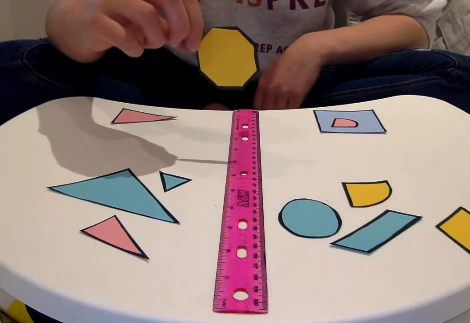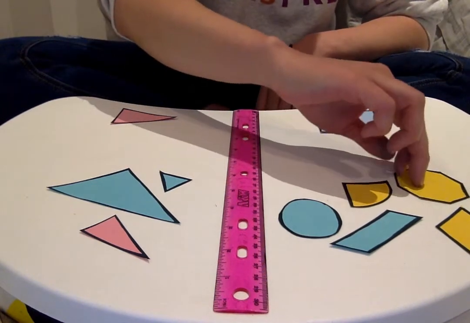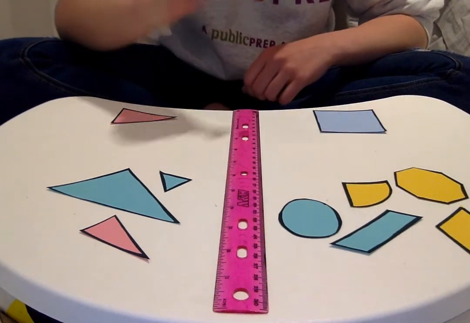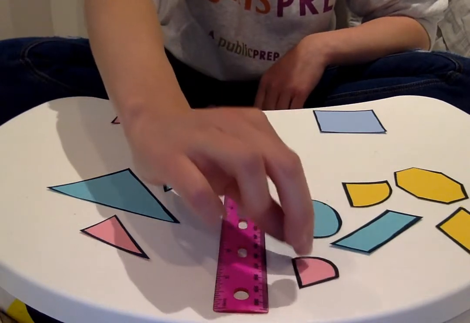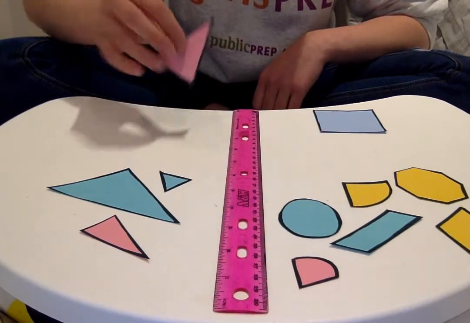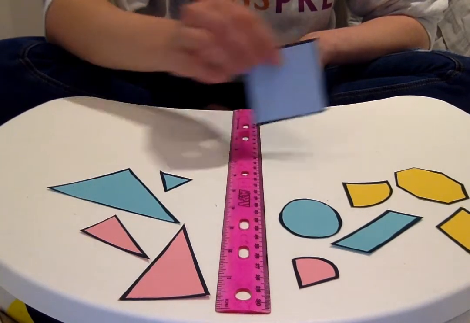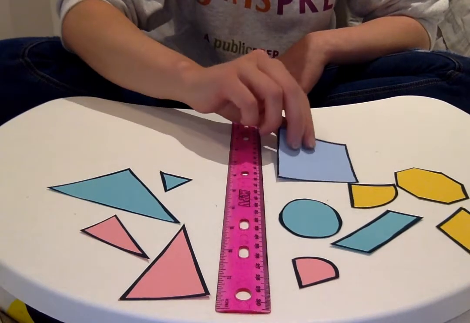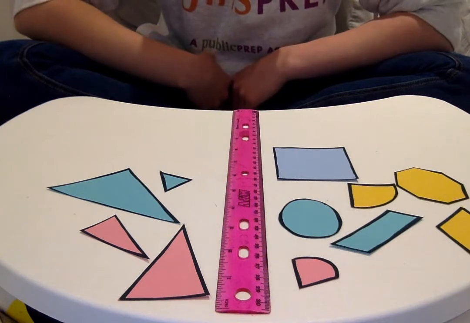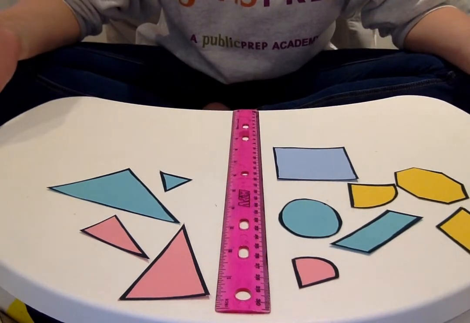I'm going to put a hexagon over here. I'm going to put a sector over here. I'm going to put a triangle over here. And I'm going to put a square right here. Do you know what the rule is?